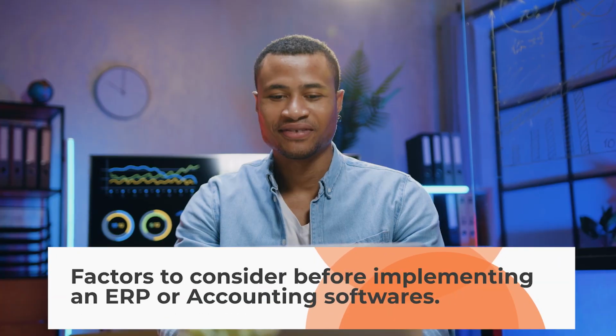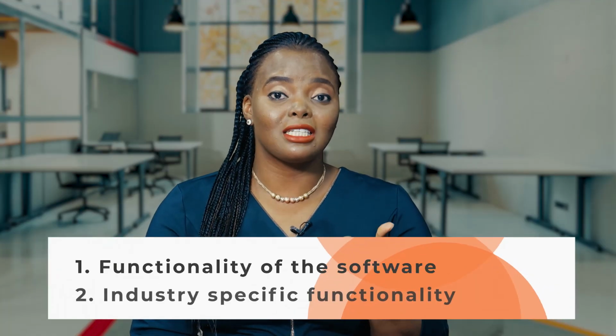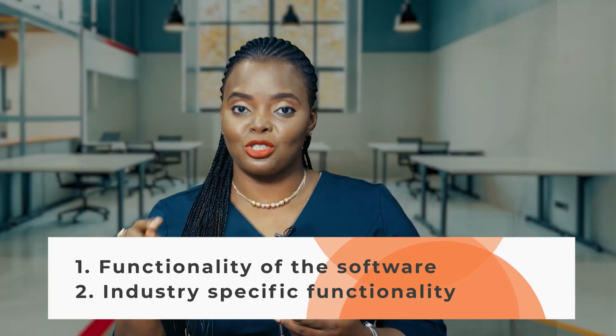However, let's look at the various factors that you need to consider before implementing any of these accounting softwares in your business. Some of the factors that you need to consider include: one, functionality of the software. The second is industry-specific functionality.